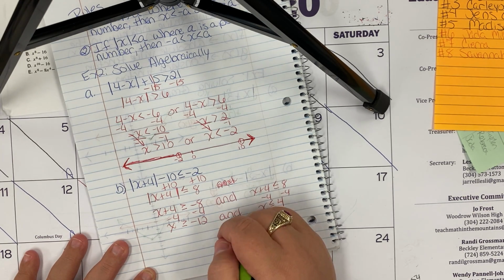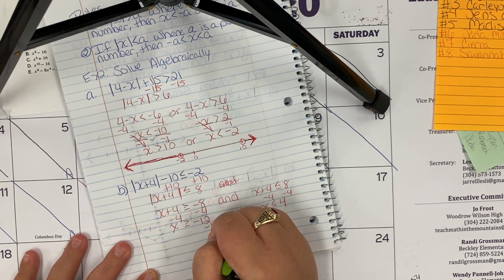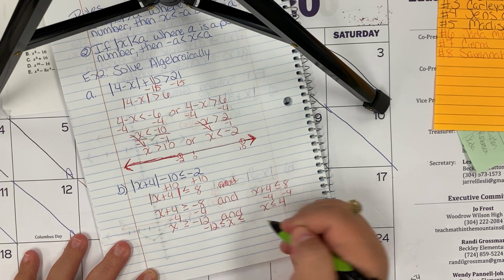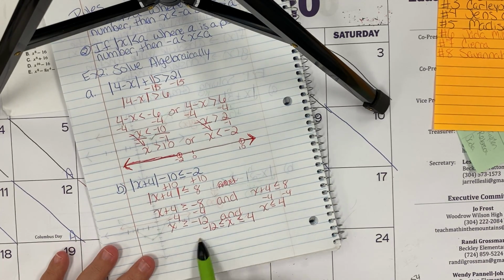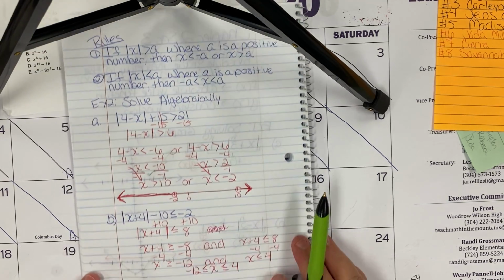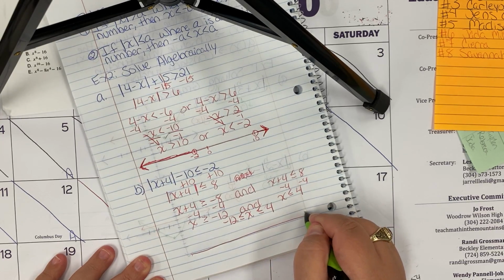So we can write this as negative 12 less than or equal to x, with my negative 12 on this side, and then put my 4 on this side. So we can write it like this, or we can write it all as one, like it's given up here in the rule. From there, I'm going to graph on my number line.